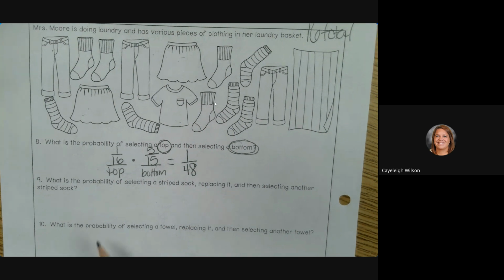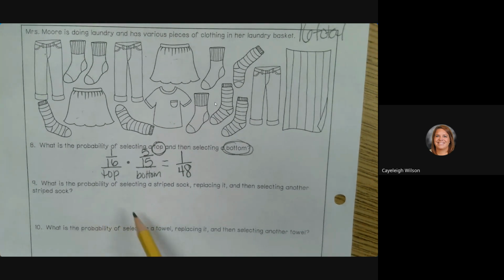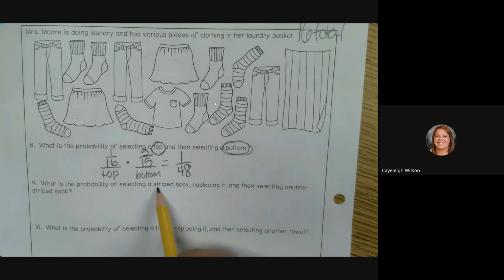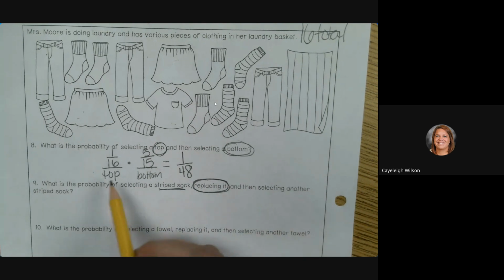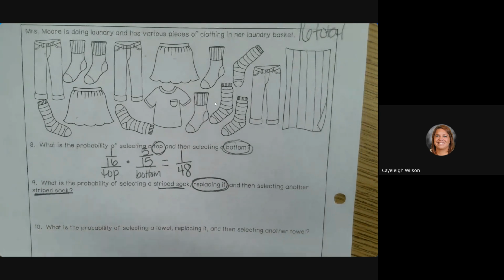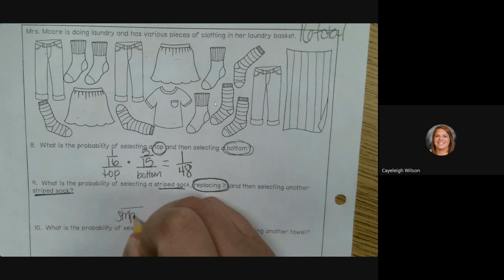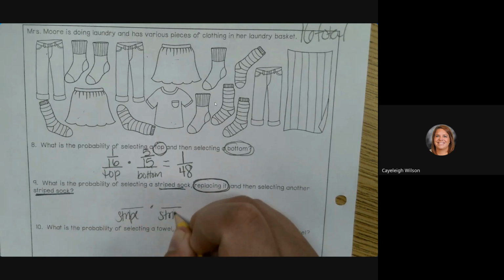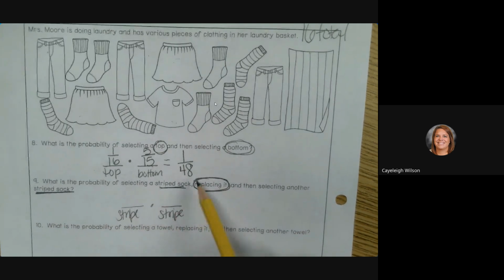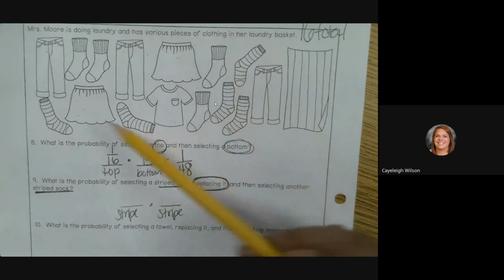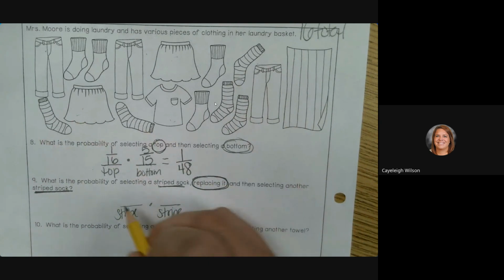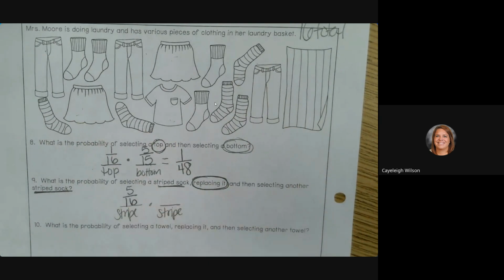All right, let's look at number 9. What is the probability of selecting a striped sock, replacing it, and then selecting another striped sock? So they want a striped sock and a striped sock, but this one is called independent because they're replacing it. All right, so how many striped socks do I have? 5. 1, 2, 3, 4, 5. So 5 out of 16 are striped socks.